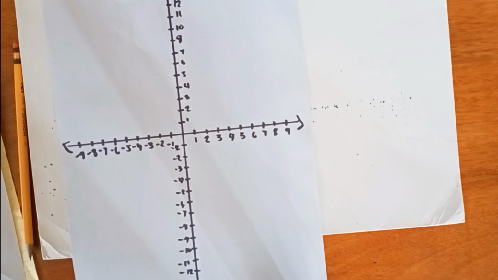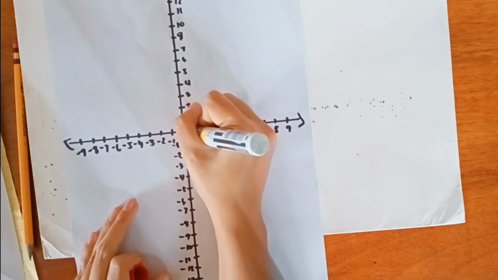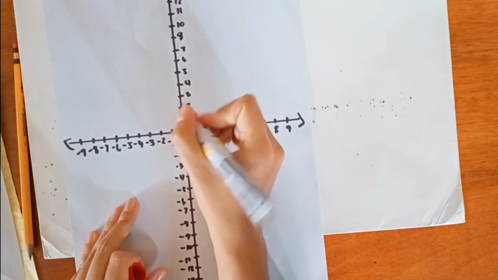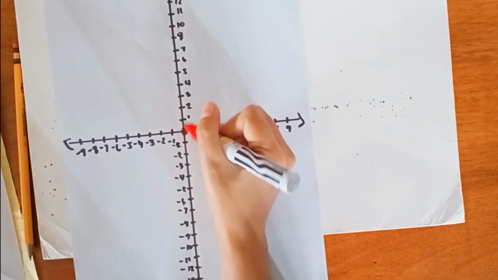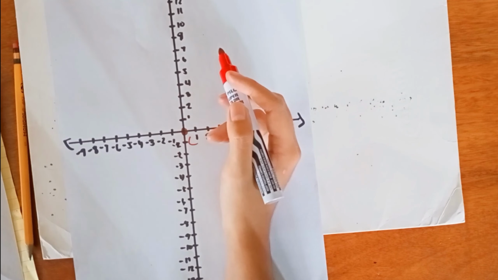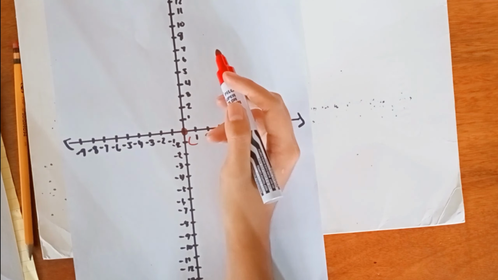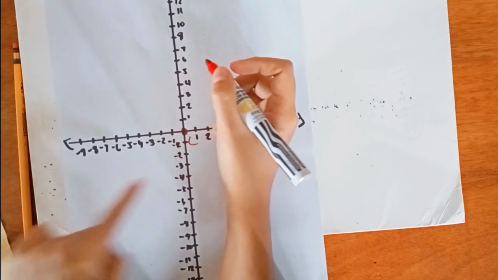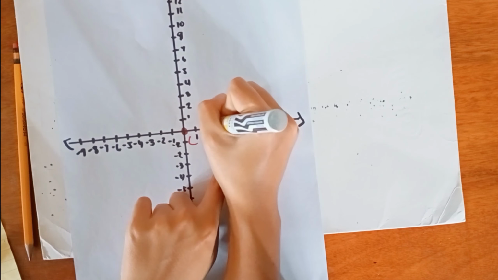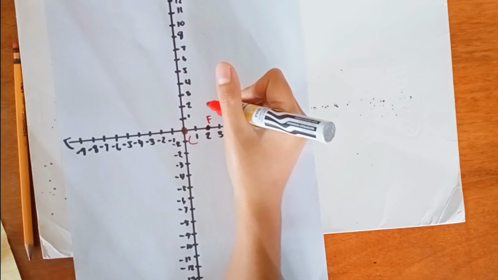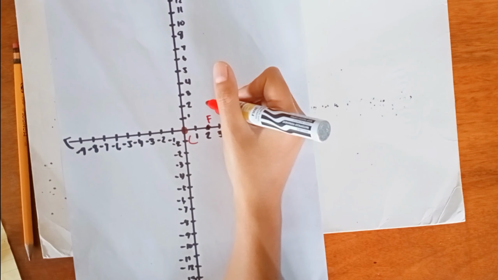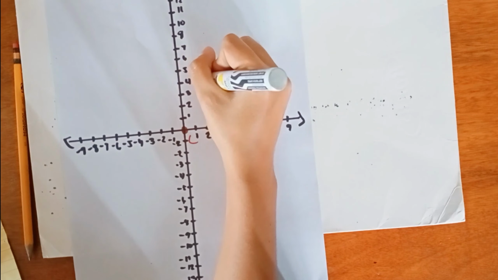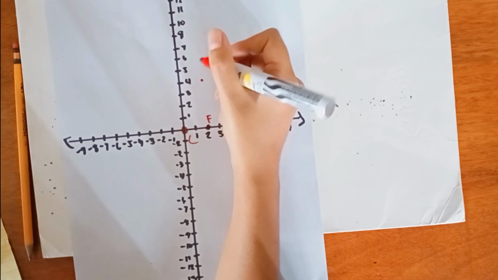First, let's locate our vertex at 0, 0. This is our center or vertex. Next is our focus, (2, 0). Next are the endpoints of our latus rectum: (2, 4) here, and (2, negative 4).